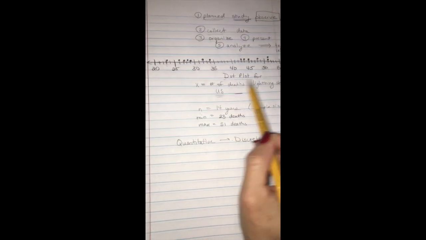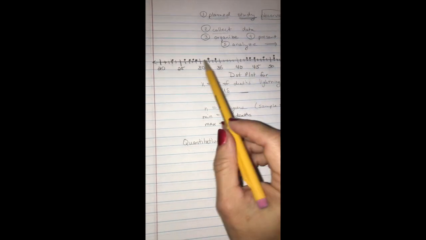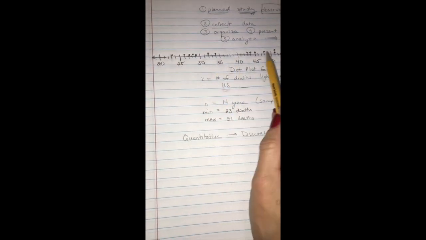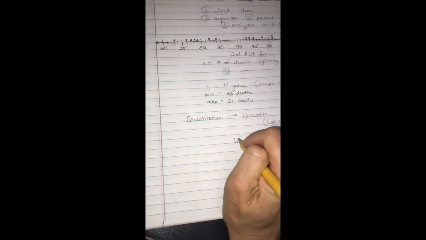I can use a dot plot to represent this. Now notice I've got a scale here, but I'm kind of losing some of the values. Another way to represent this is with a stem plot.